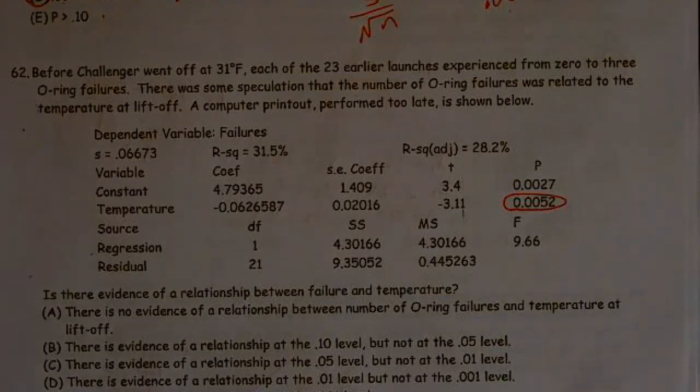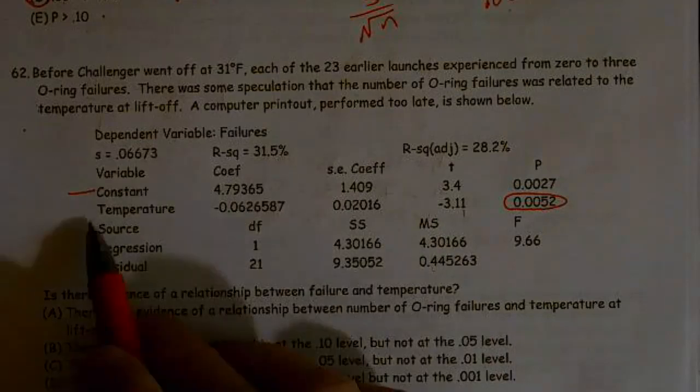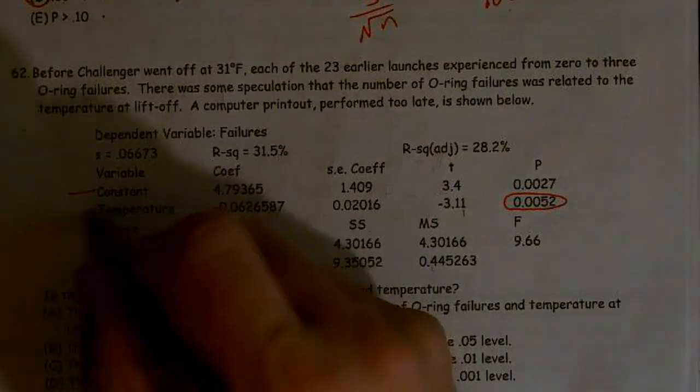Before Challenger went off at 31 degrees Fahrenheit, each of the 23 earlier launches experienced from 0 to 3 O-ring failures. There was some speculation that the number of O-ring failures was related to the temperature at liftoff. A computer printout performed too late is shown below. Is there evidence of a relationship? Well, first off, the most important word is constant. That tells me the y-intercept. So we need to find the slope row, which is right here.